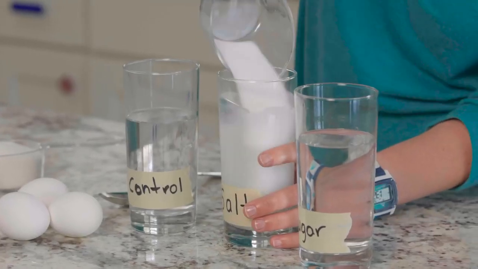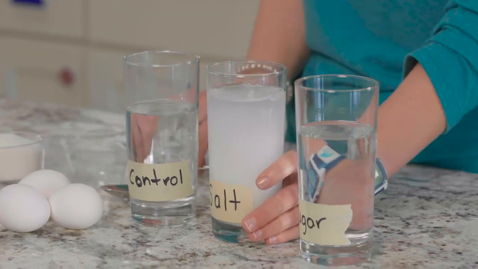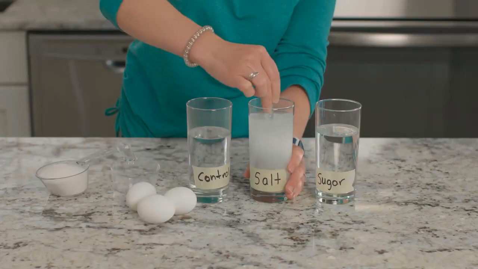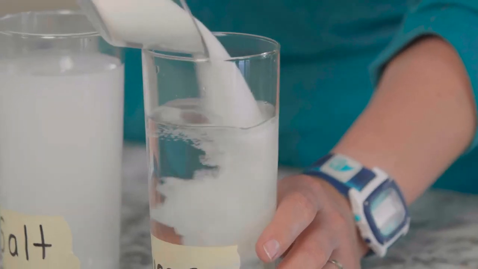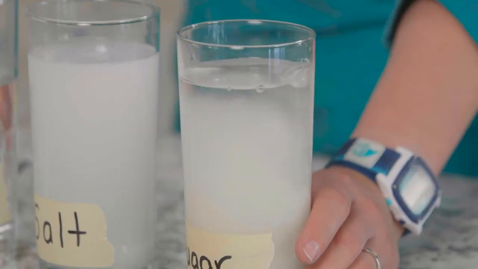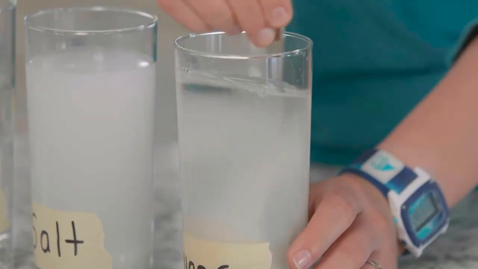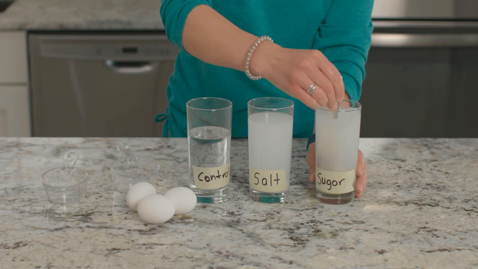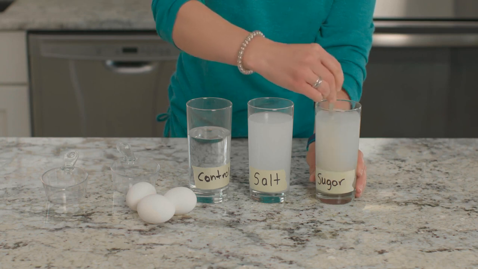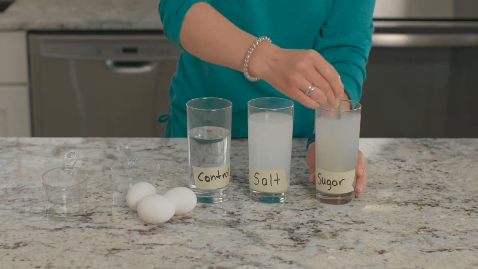Now I will add 8 tablespoons of salt to this glass and stir it until the salt dissolves. Next, I'll add 8 tablespoons of sugar to this glass and stir until the sugar dissolves. Depending on how much water you had in your glass to start with, the sugar or salt may not dissolve completely. All right, we're ready for our eggs.